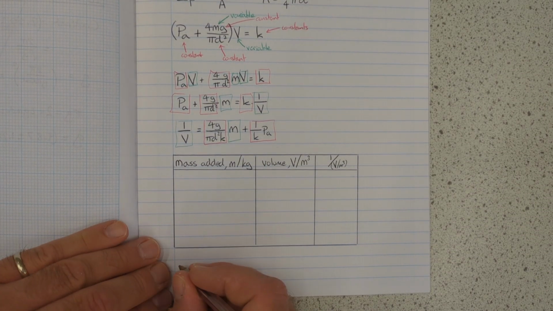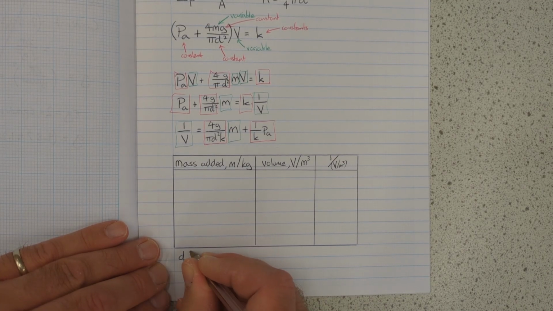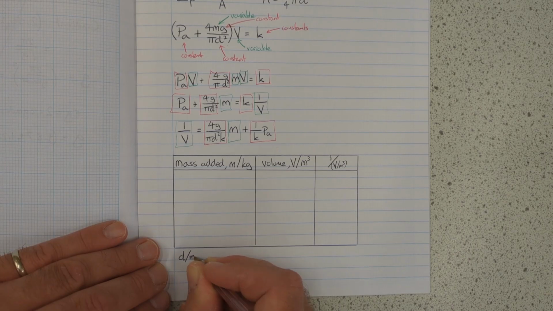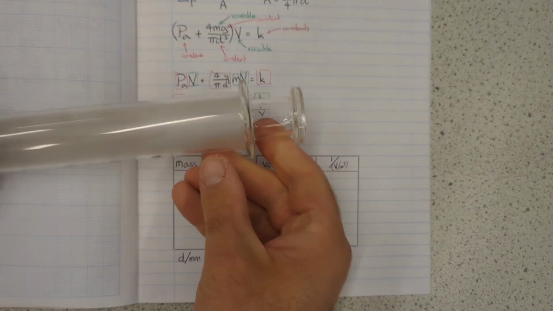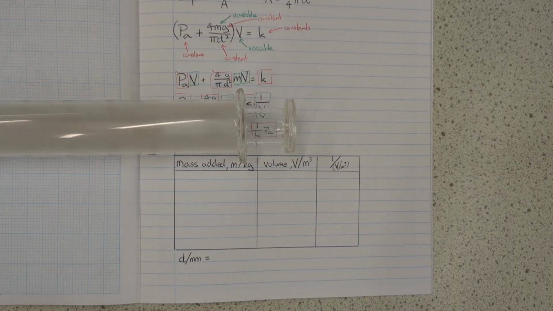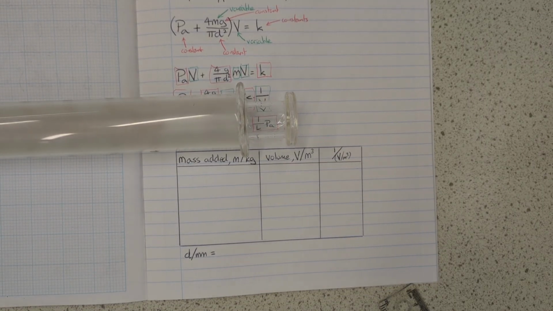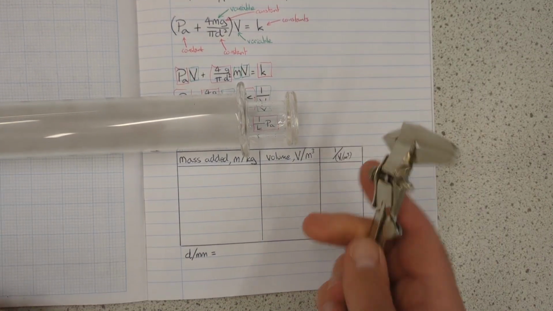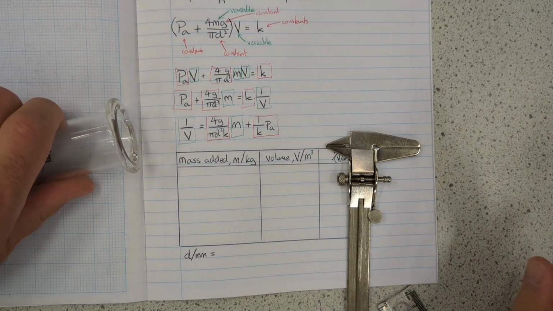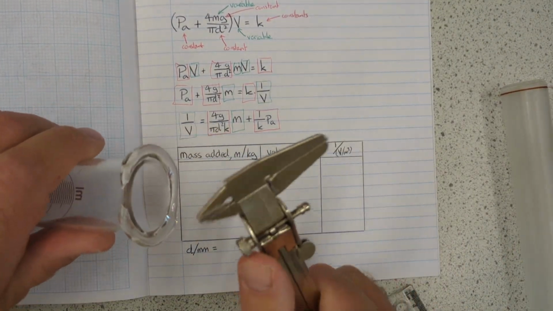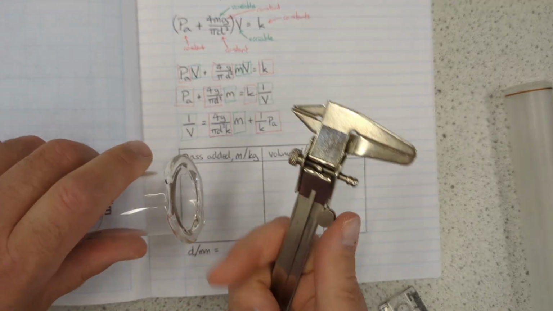So let's start with that. D, well, it should be in meters, but let's do this in millimeters, and I can convert it later. So I've got a vernier caliper, and I'm going to use this to measure. I can either measure the internal diameter of this aperture here, but it's curved at the edge.